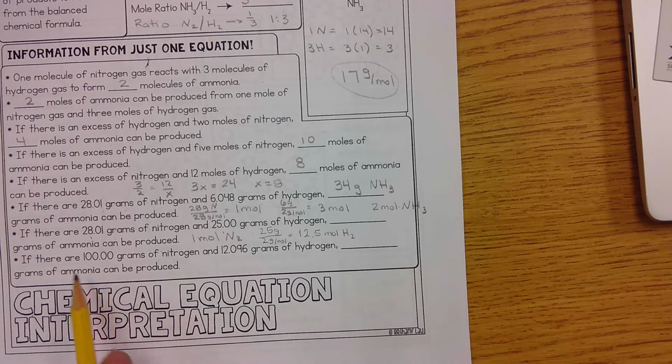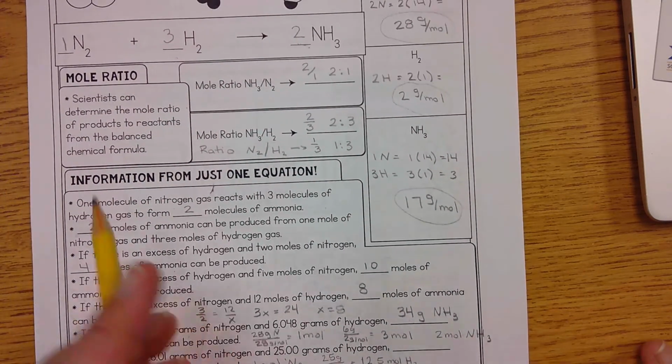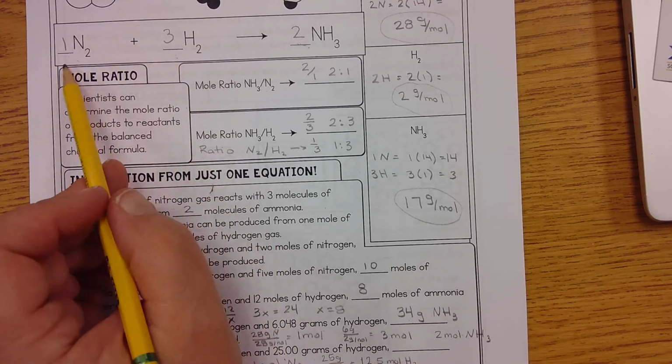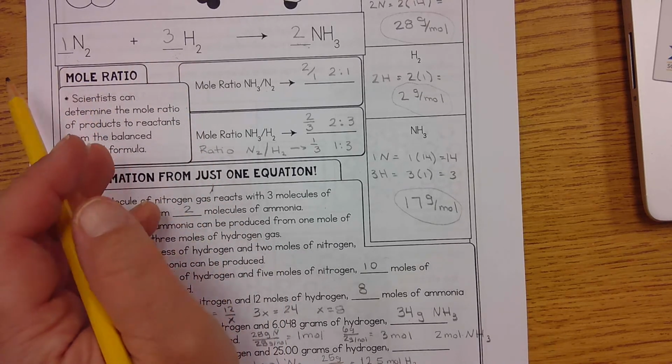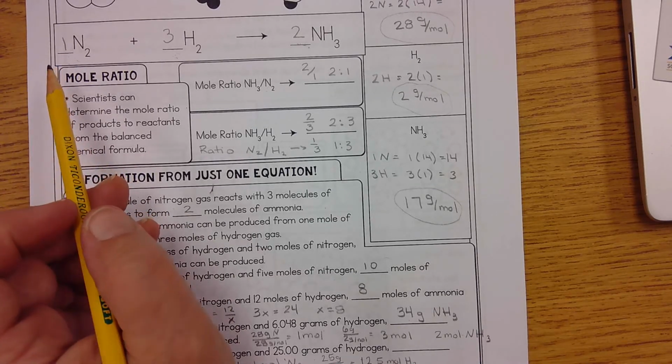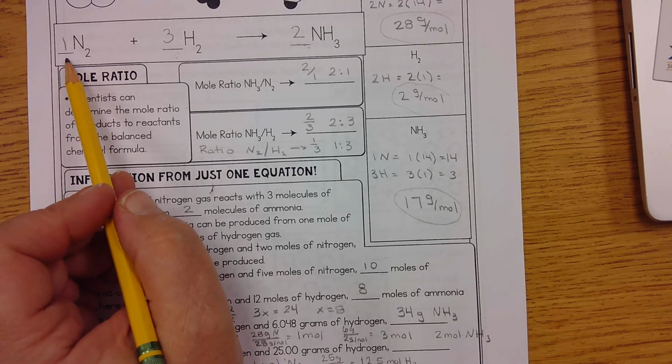And it wants to know how much ammonia can be produced. Well, 1 mole of nitrogen, 12 moles of hydrogen. If I'm following my recipe, it doesn't matter how much of this I have. I only have 1 mole of nitrogen. So I'm going to run out, right? It is all I have. It is going to be used up.